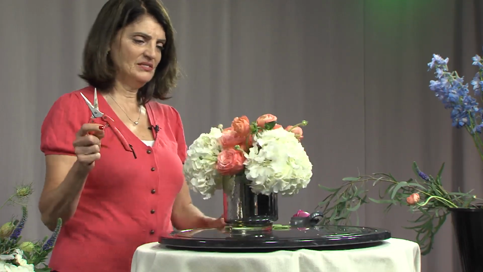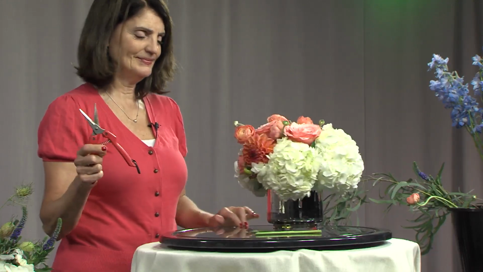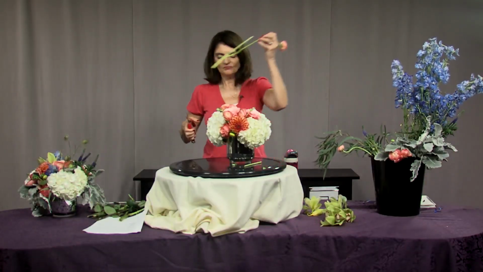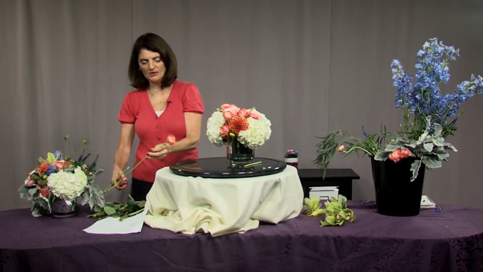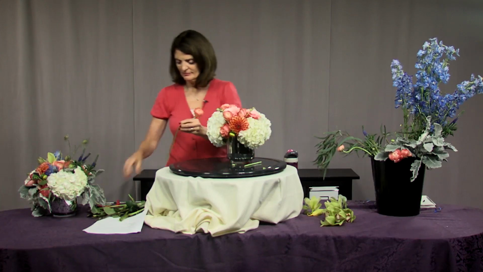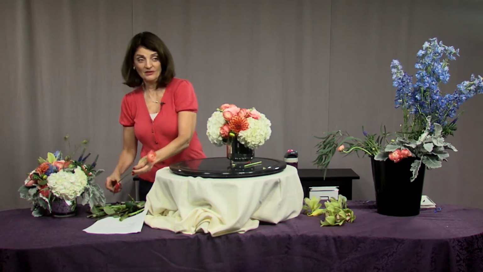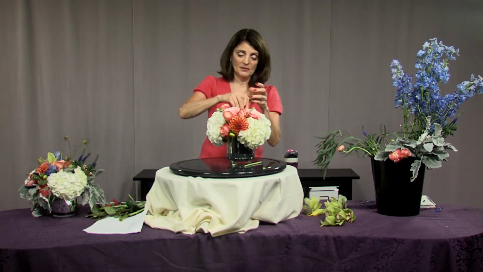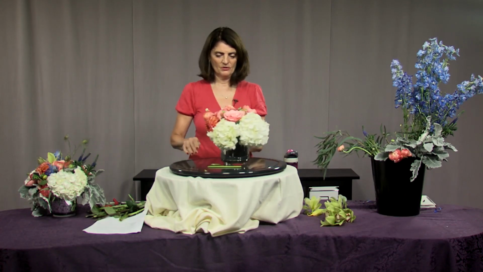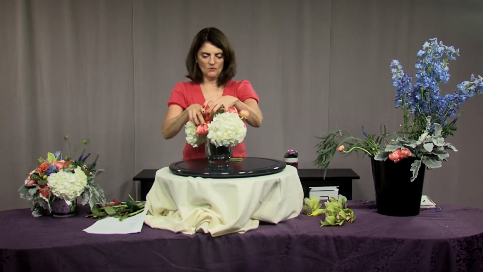So this is sort of shaping up, and I will continue with the ranunculus. Am I going too fast? Should I slow down? You could tell me if I am, if you logged in, but there. So now we're getting some more.